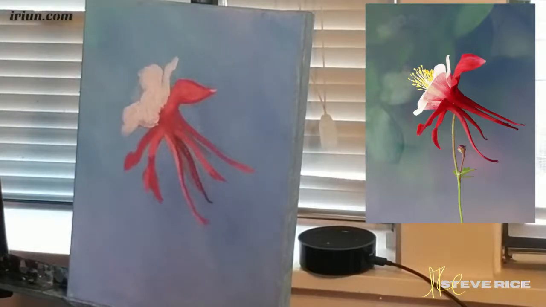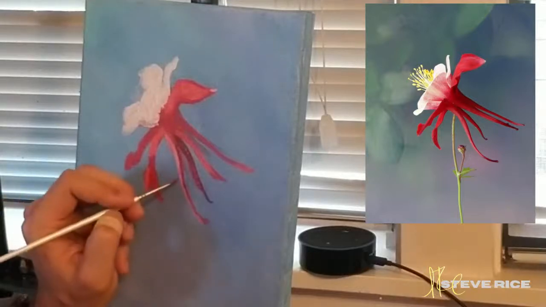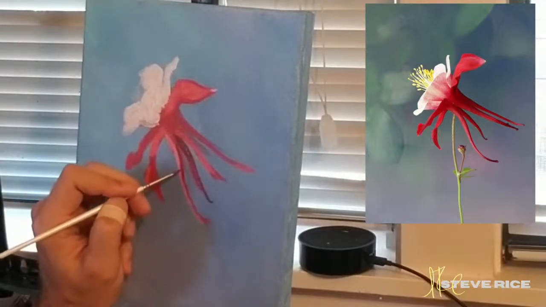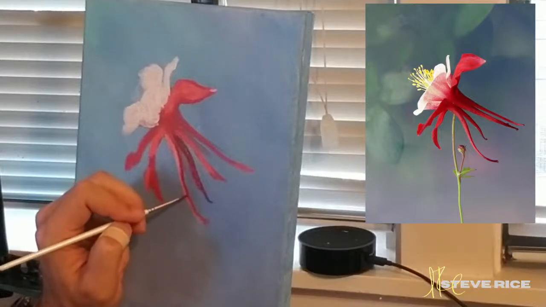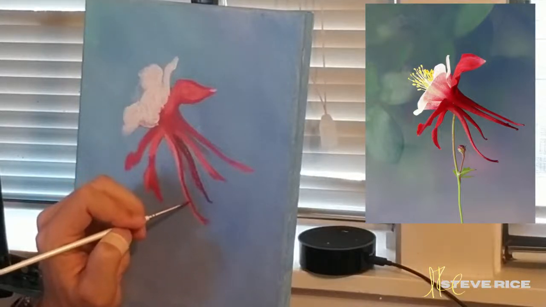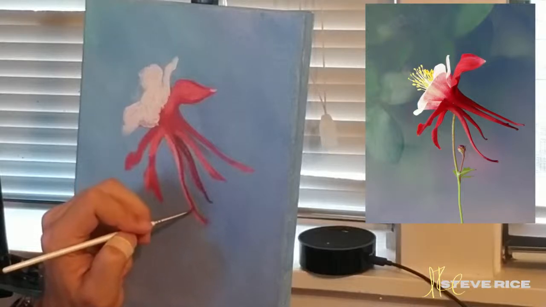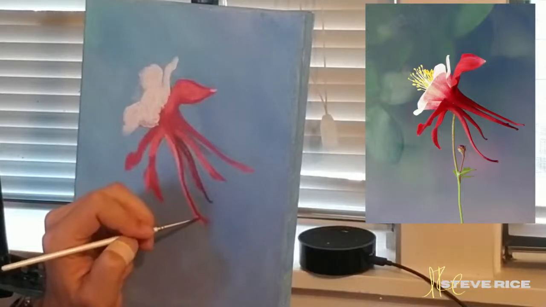Remember, the darkness or lightness, and actually even what a color looks like, is not necessarily what it's mixed as on the palette, but what it comes up against on the canvas.